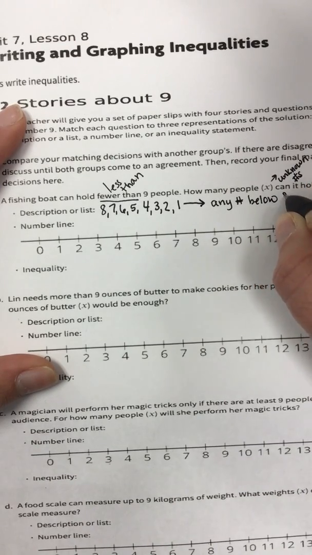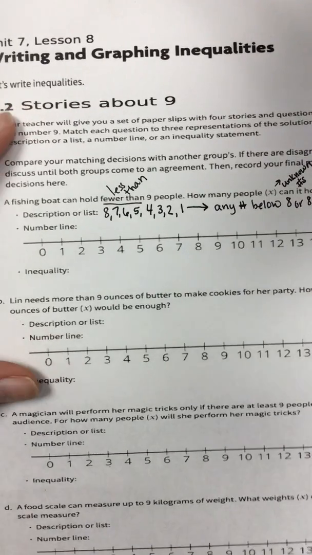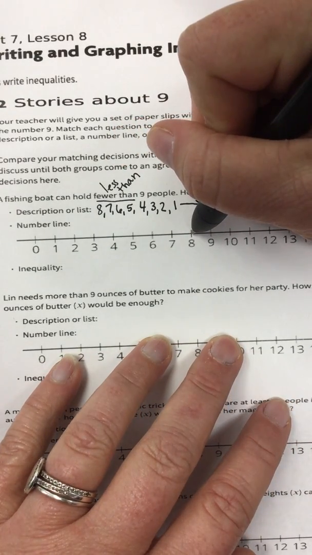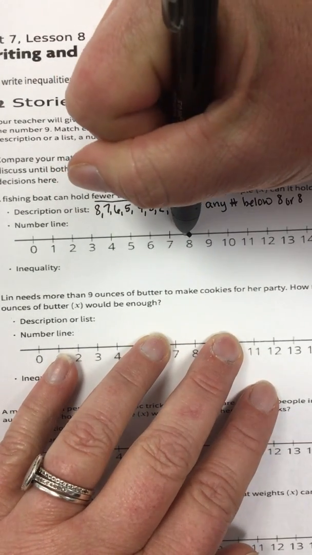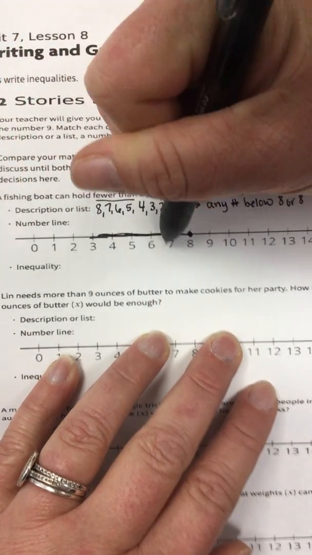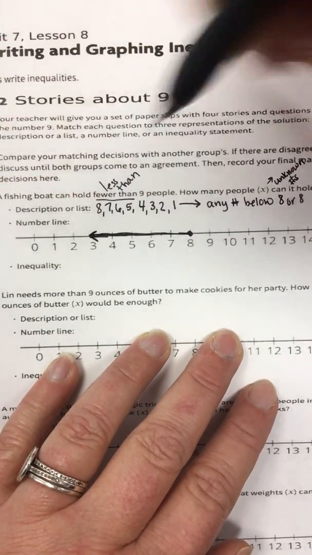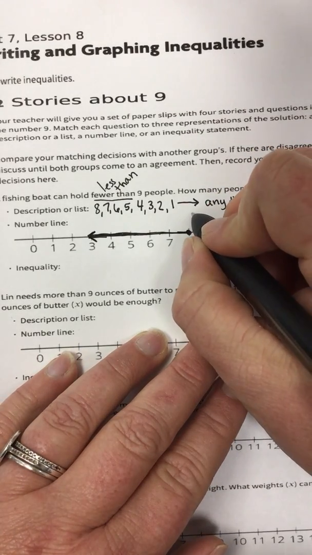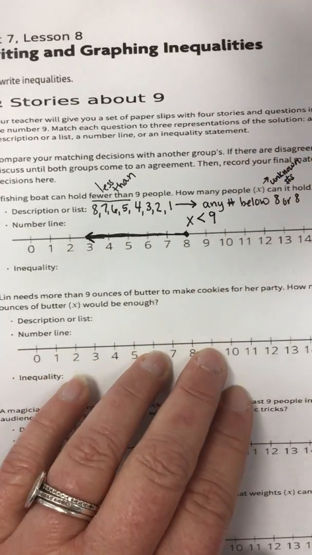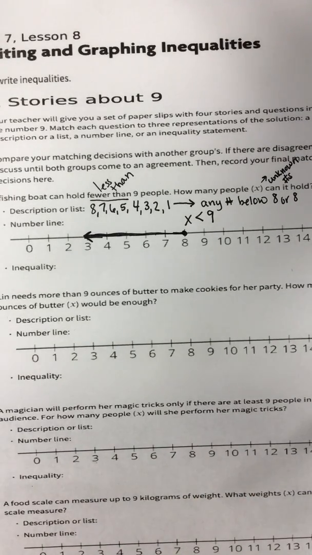So any number below 9. And then your number line would include 8, and then we would just draw the line going this way. Okay, and then our inequality would look like X is less than 9. So that's essentially what we're going to be doing for each one of these scenarios.